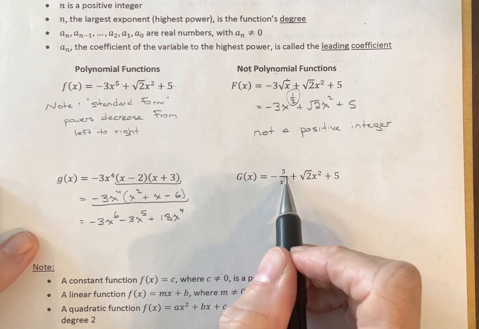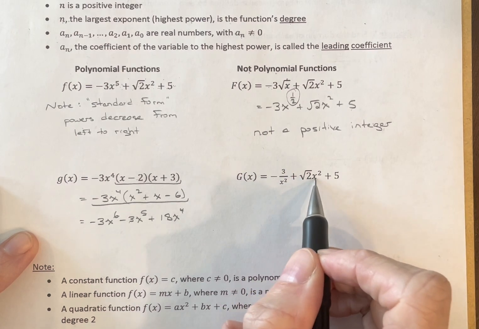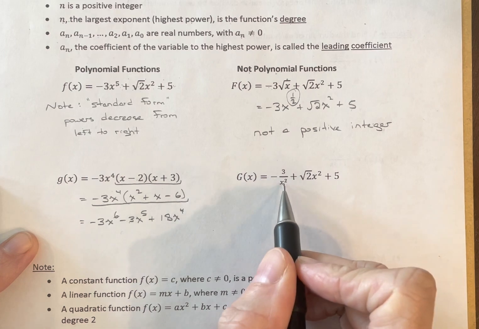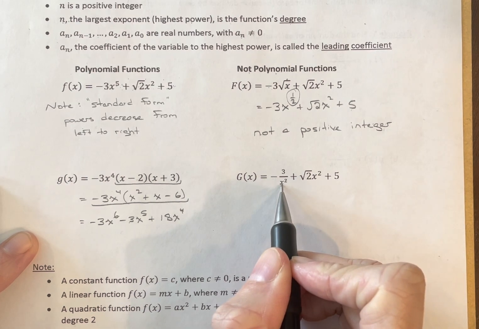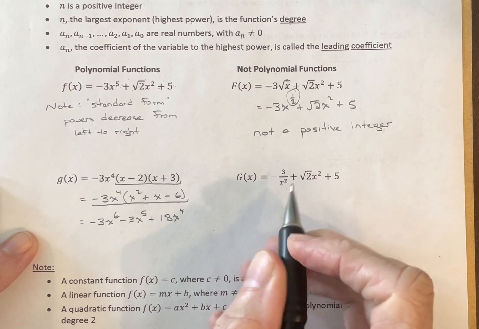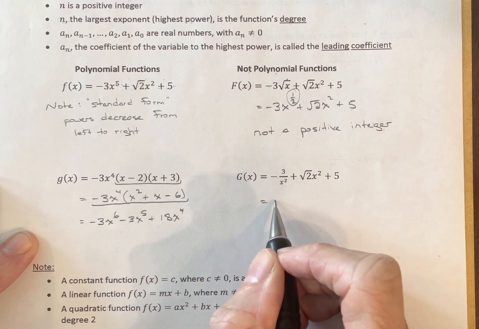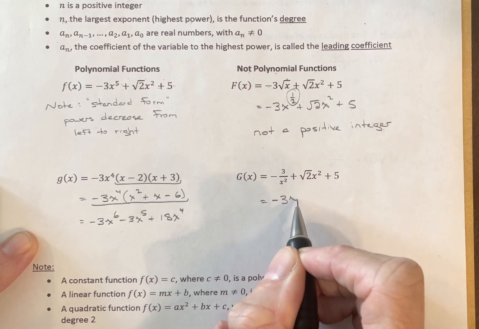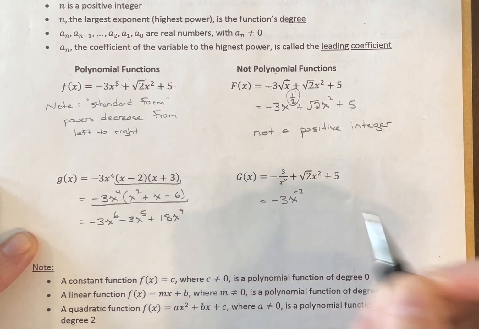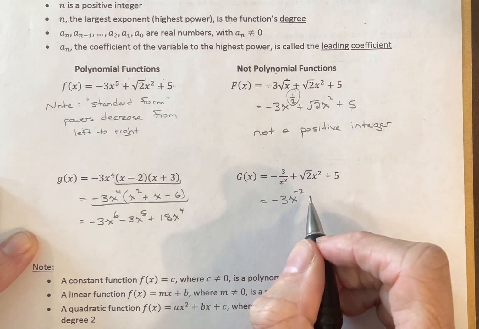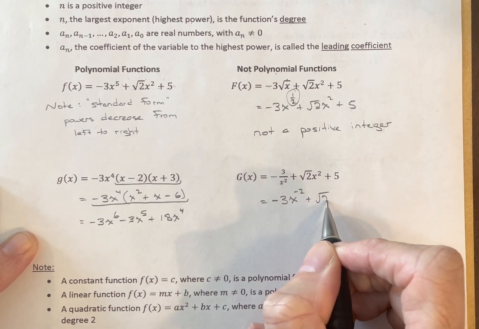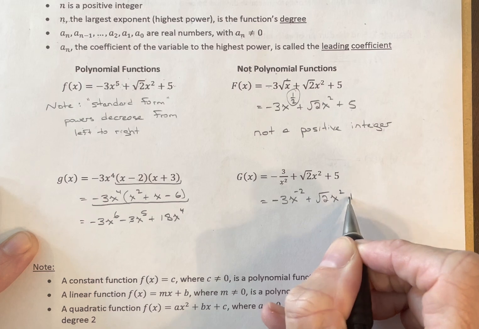Now let's take a look at this second example, g of x: negative 3 over x squared plus the square root of 2x squared plus 5. Well, let's write this. We know that when we have an exponent in the denominator, we can move it to the numerator by putting a negative with the exponent. So I'll rewrite this as negative 3 times x to the negative 2, rules of exponents, plus the square root of 2x squared plus 5.